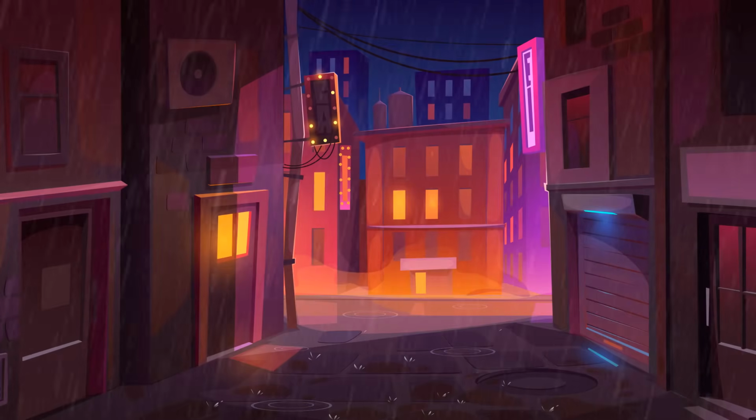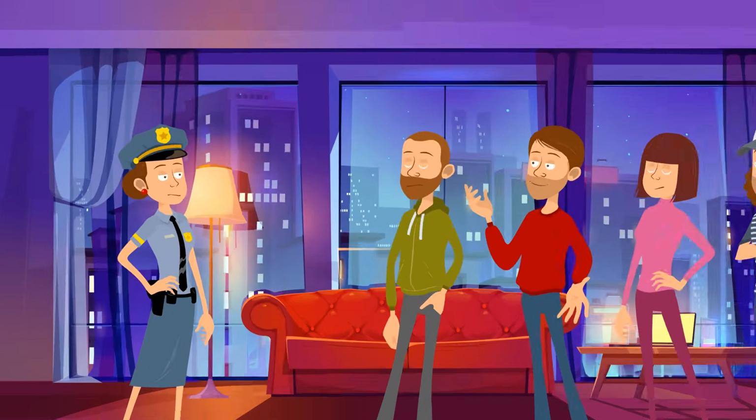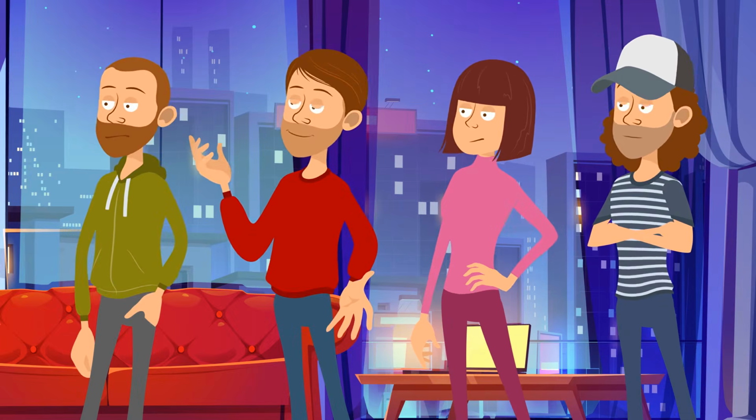Tom disappeared at 10 p.m. on Friday in the fall. A police officer questioned his 4 friends. She suspected one of them had something to do with this disappearance. She asked them all what they had been doing at the time.